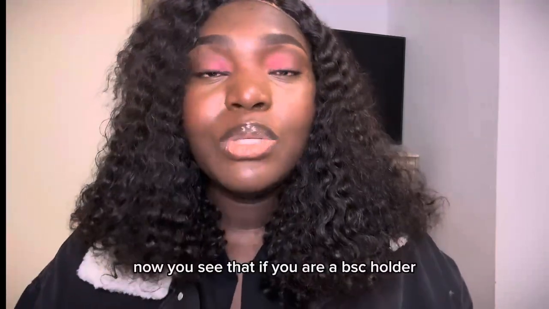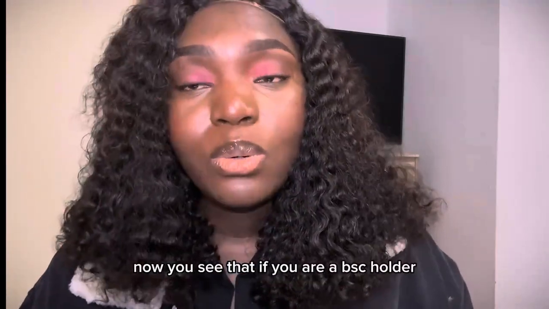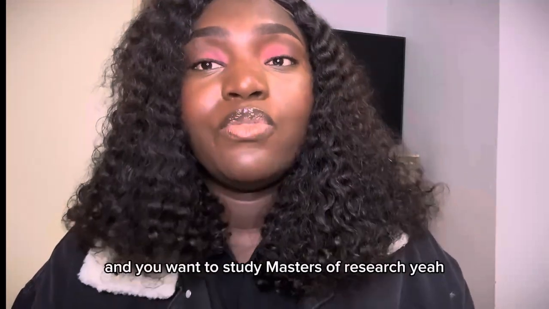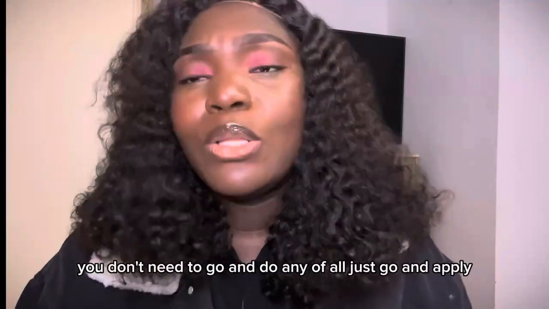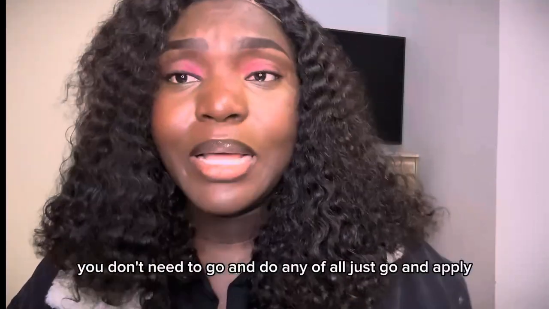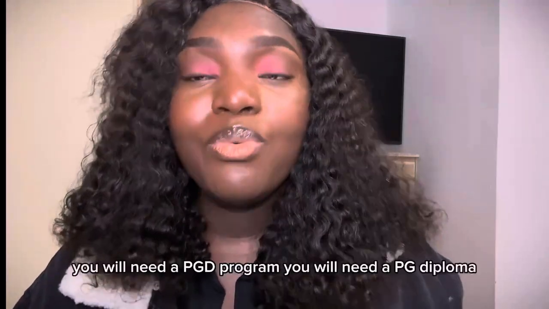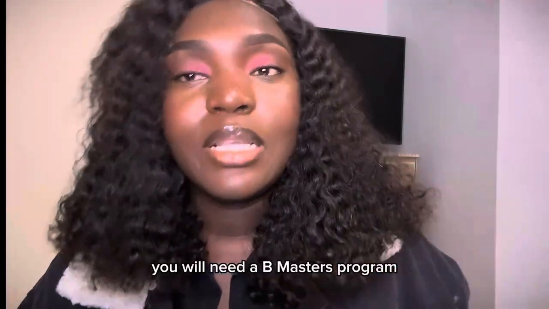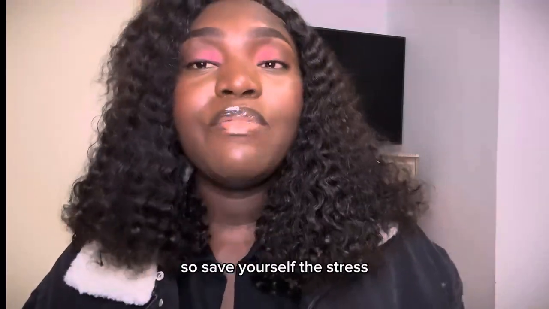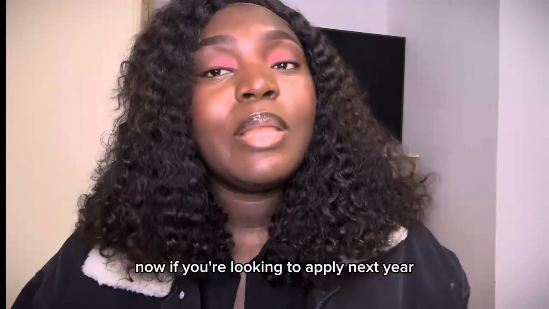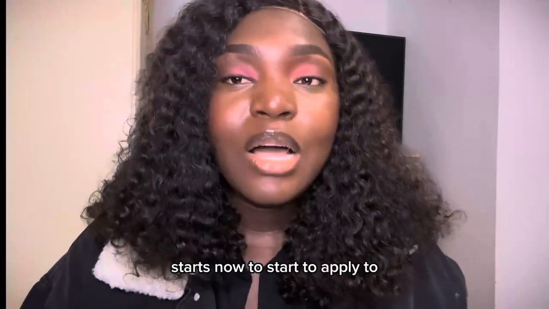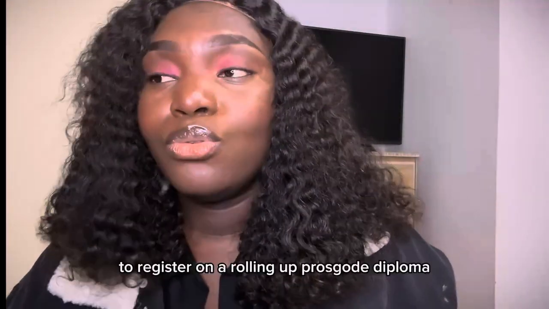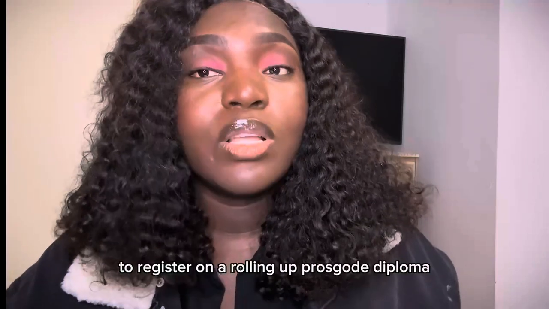Now you see that if you are a BSc holder and you want to study Masters of Research, you don't need to do any top up. You just go and apply. But as HND applicants, you will need a PGD program. You will need a postgraduate diploma. You will need a pre-masters program. So save yourself the stress now. If you're looking to apply next year, start now to register and enroll in your postgraduate diploma.